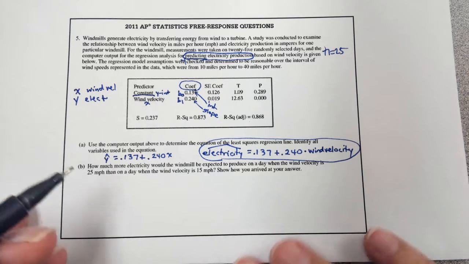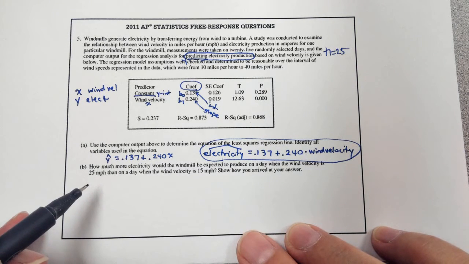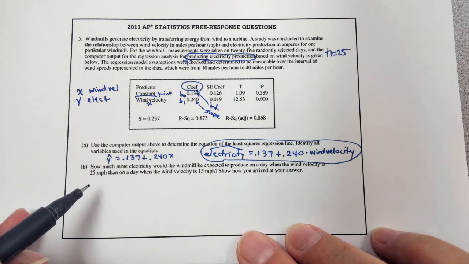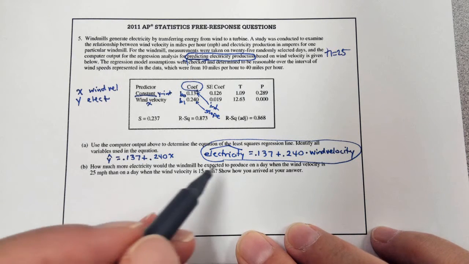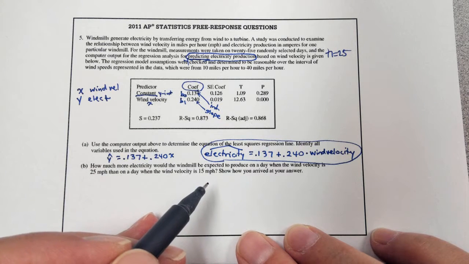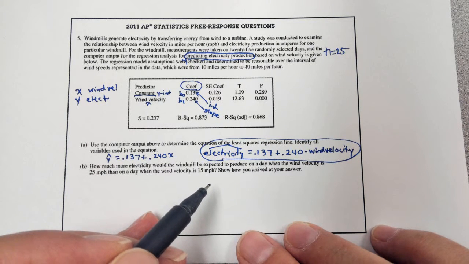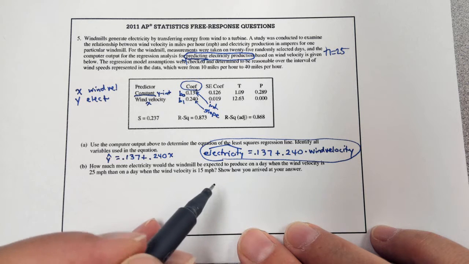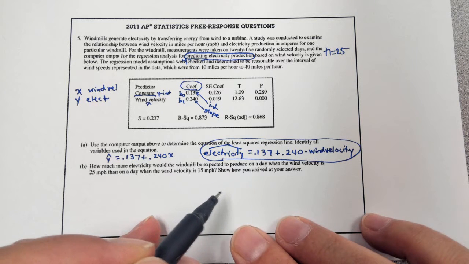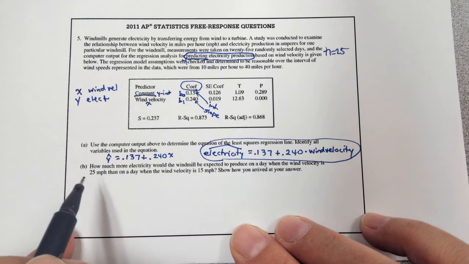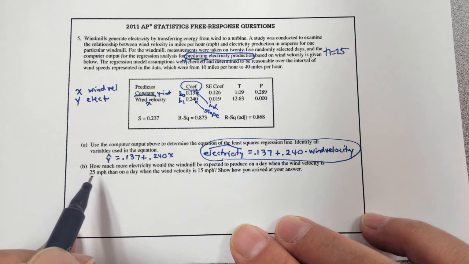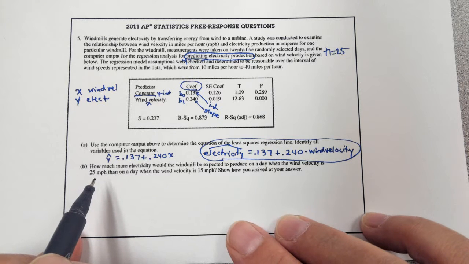Part B. How much more electricity would the windmill be expected to produce on a day when the wind velocity is 25 miles per hour than on a day when the wind velocity is 15 miles per hour? Show how you arrived at your answer. Show how means you have to show work. So maybe we'll do this one the long way. I want the wind velocity on the 25 mile per hour day. I want to know how much electricity is predicted.